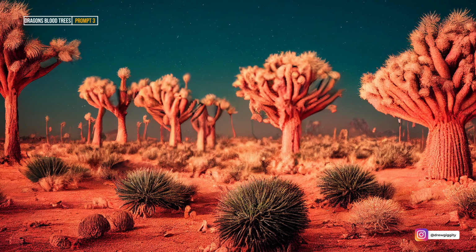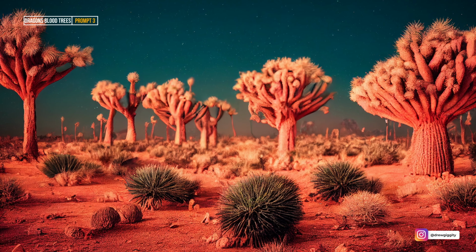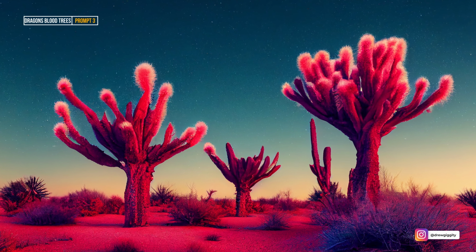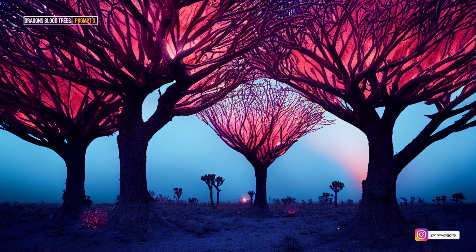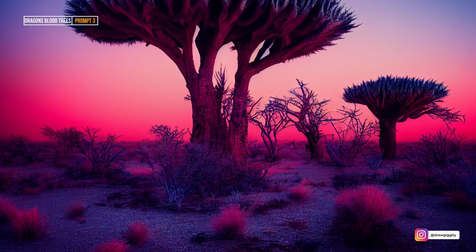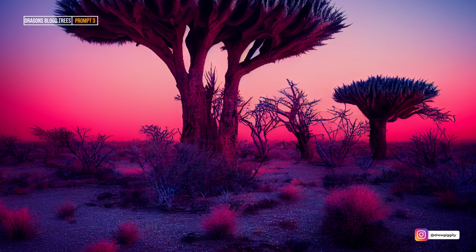And if we move over to our third prompt, which is the dragon's blood trees, kind of staying in the landscape realm, these are just absolutely beautiful. These trees are located in Yemen, and AI is doing a pretty good job of mixing them together. They kind of remind me of some of the trees that are out in the West, but as you can see, you're getting this really kind of otherworldly, atmospheric feeling from these different trees, and it's really beautiful to look at.